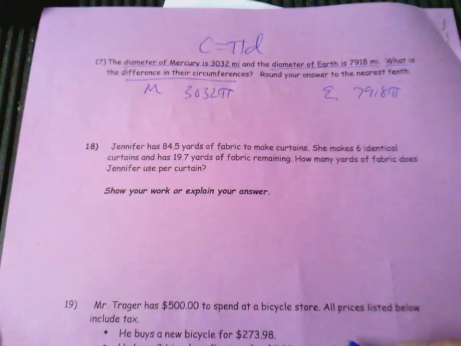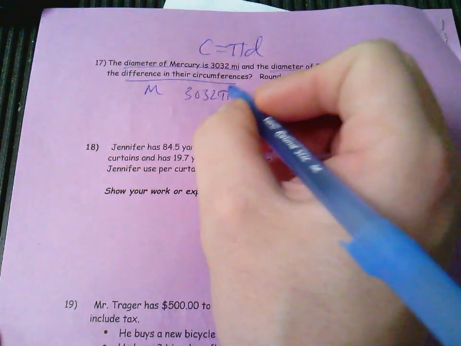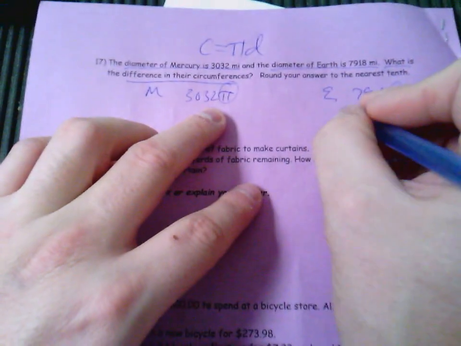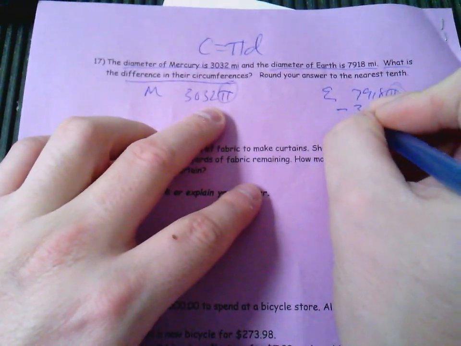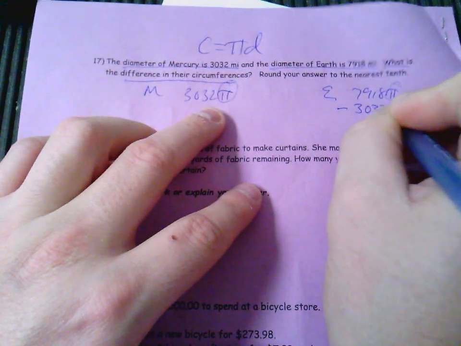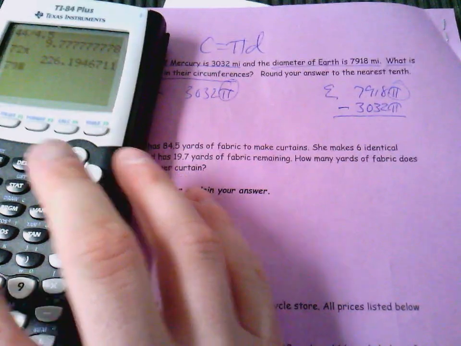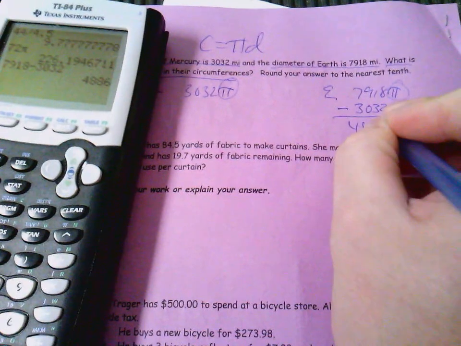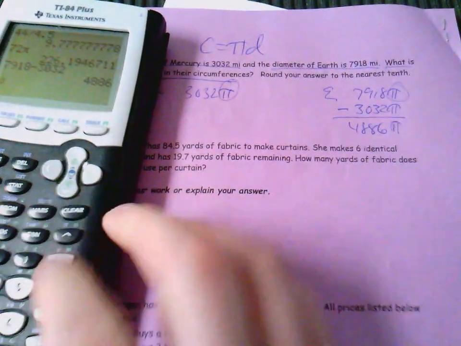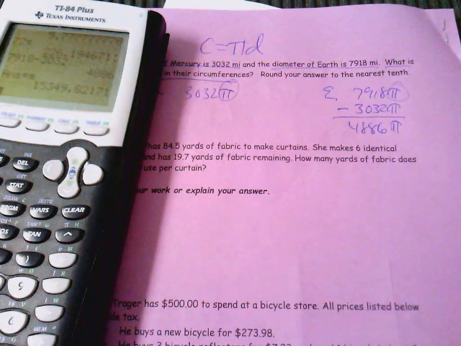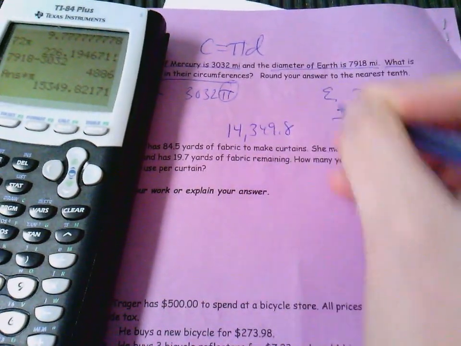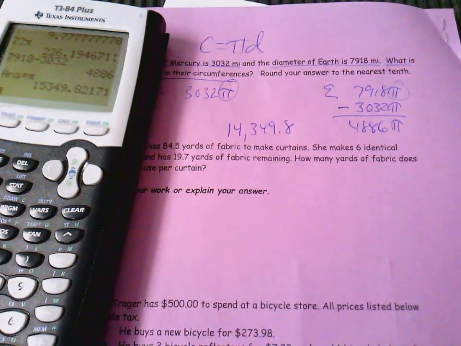If you remember the trick that I showed you in class, because they both have pi's, I'm going to save pi to the end. Some of you may not do that, which is fine. But I'm going to go ahead and subtract these because technically they are like terms. So I'm going to get the pi versions. 7918 minus 3032, and I get 4886 pi. Now I'll multiply that times pi to get my rounded answer, and that would be about 15,349.8.